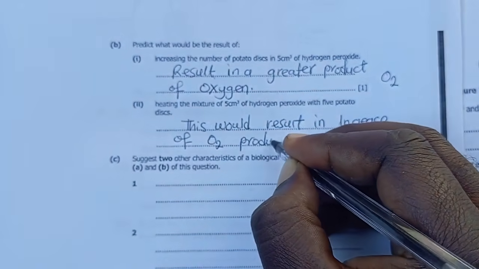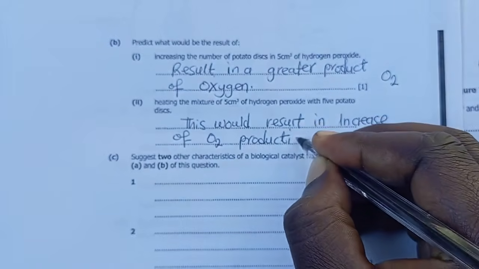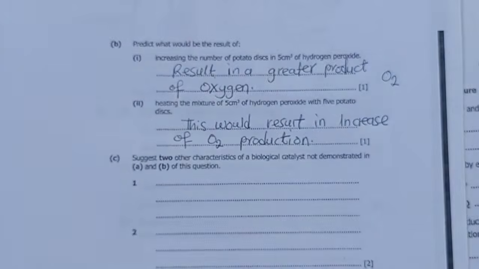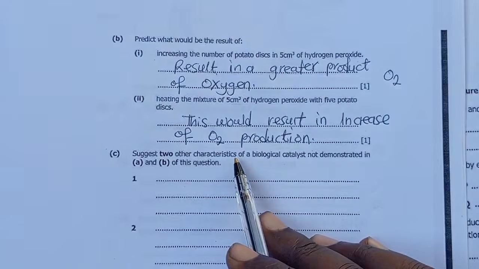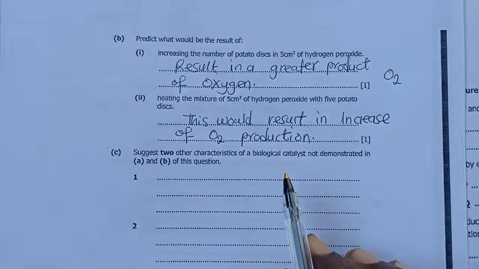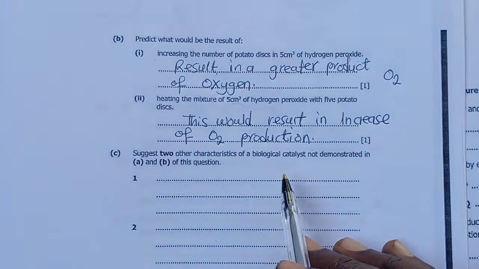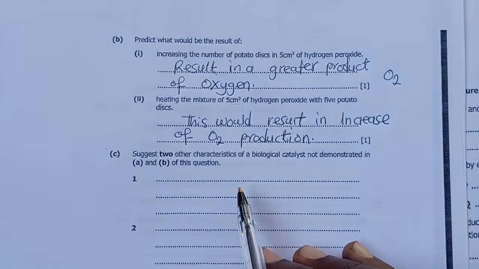You can write in full. I'm writing like this so that I get to summarize and put it in simple words. This is how you need to answer these particular questions.